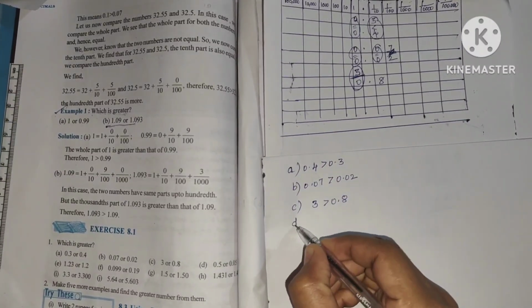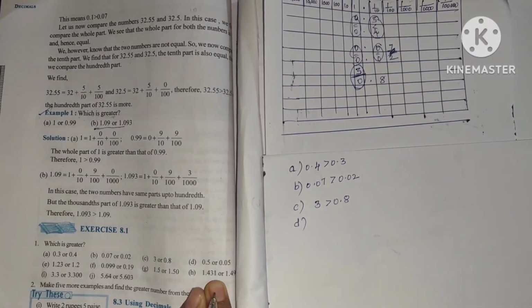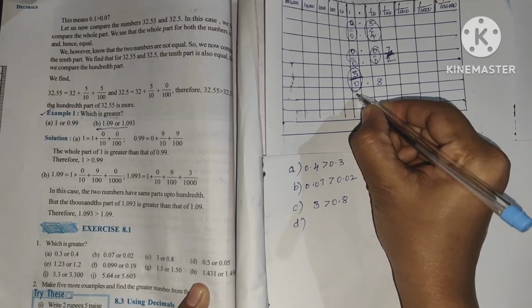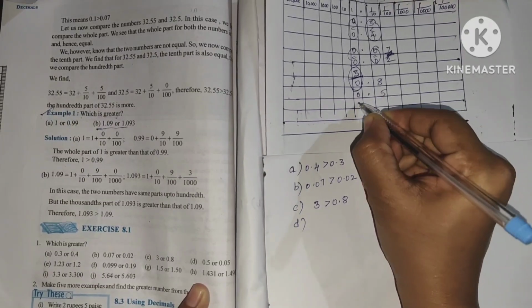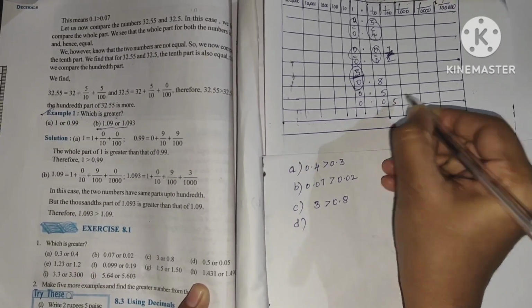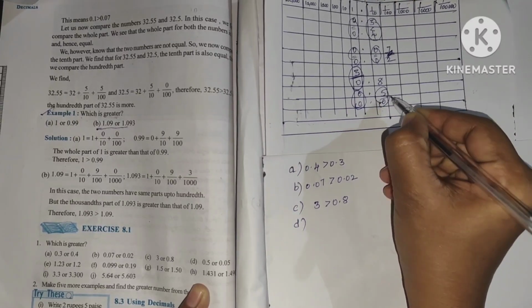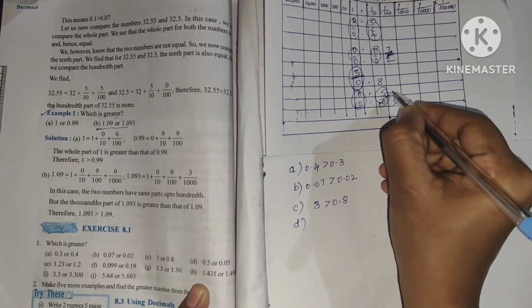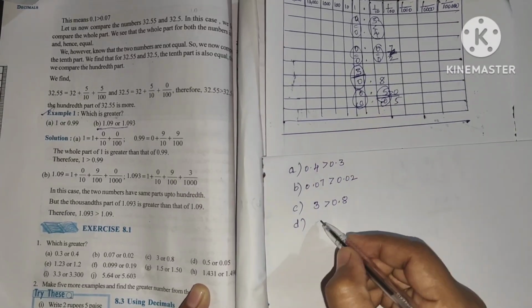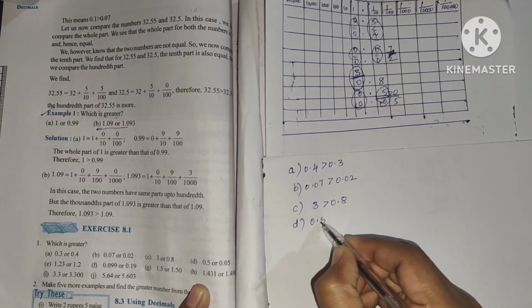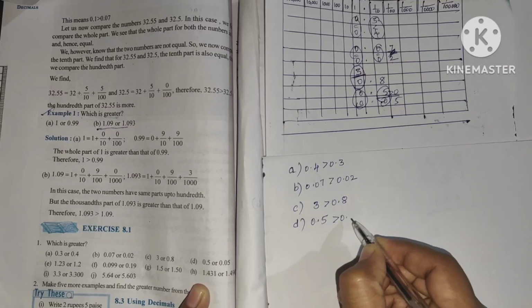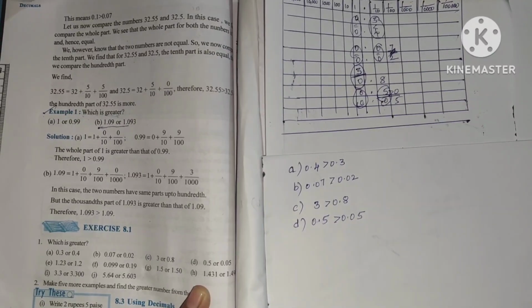Okay, so D, 0.5 or 0.05. It is 0.5 and 0.05. Compare, the both are equal, and here this is greater, right? So 5 is greater than 0, so it is 0.5 greater than 0.05.